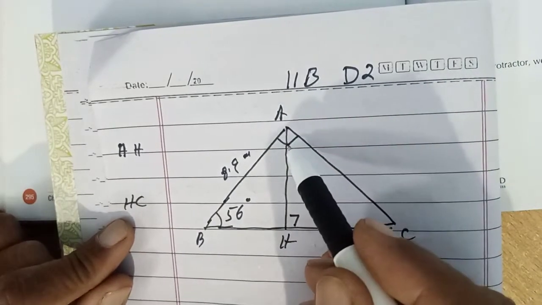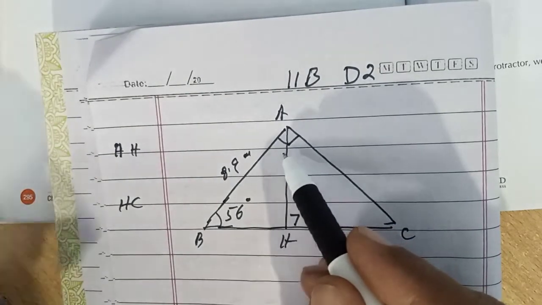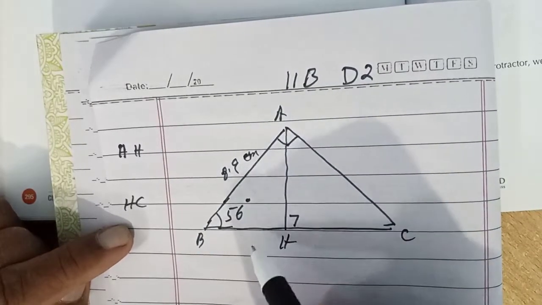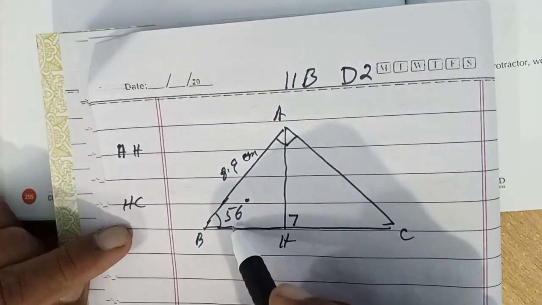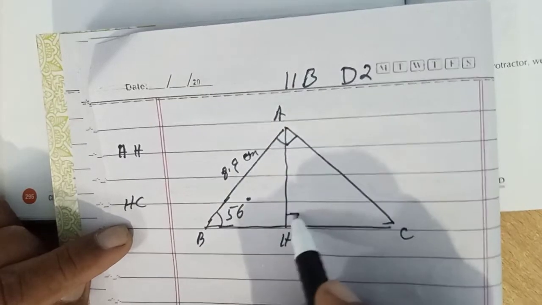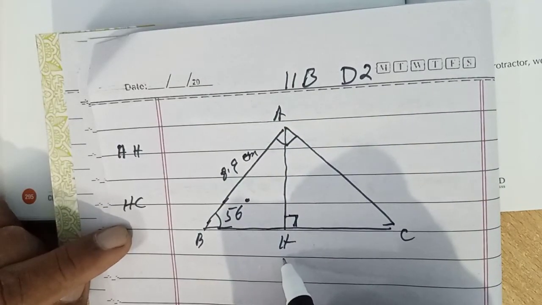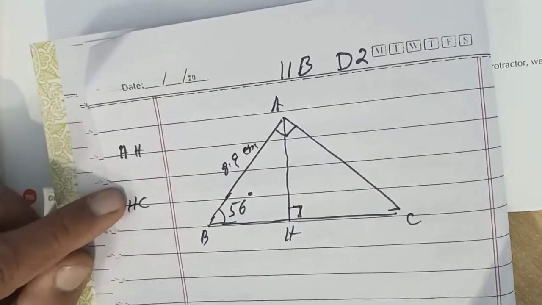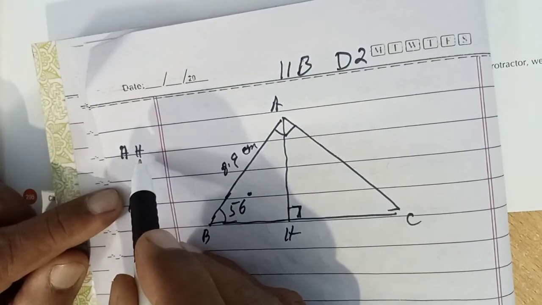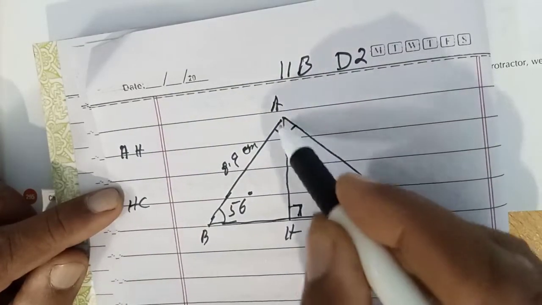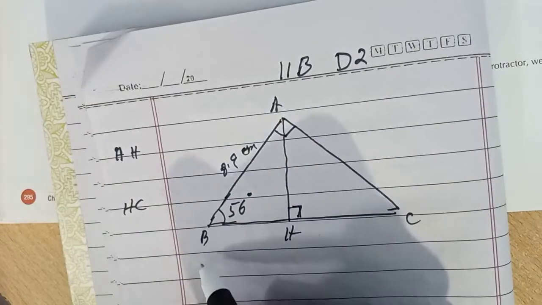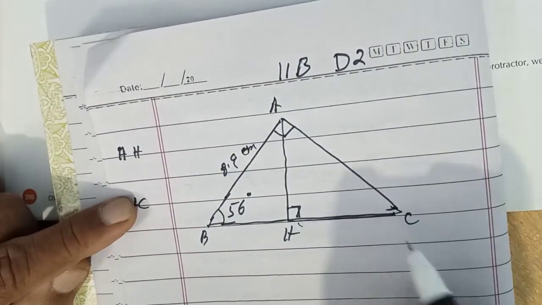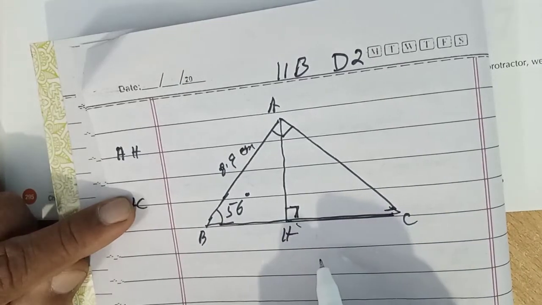In this question we are given this figure. The length is 8.9 centimeter. Here the angle given is 56 degree. This angle is also a right angle. The value to be determined is AH. Find the length of AH. Where is AH? This one. And also find the length HC. HC is over here. We have to determine this length.